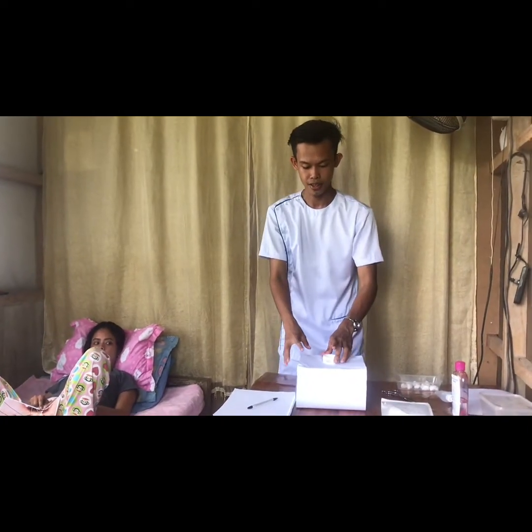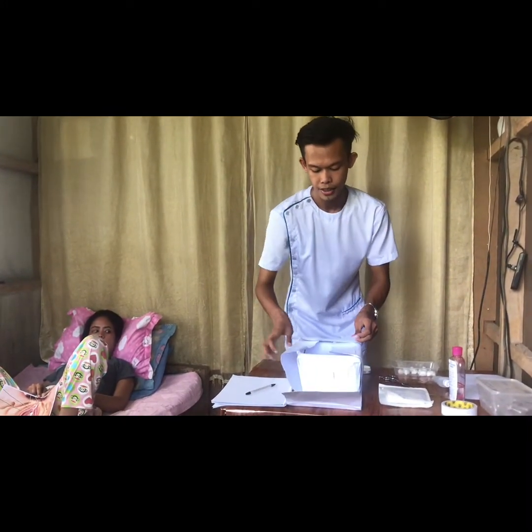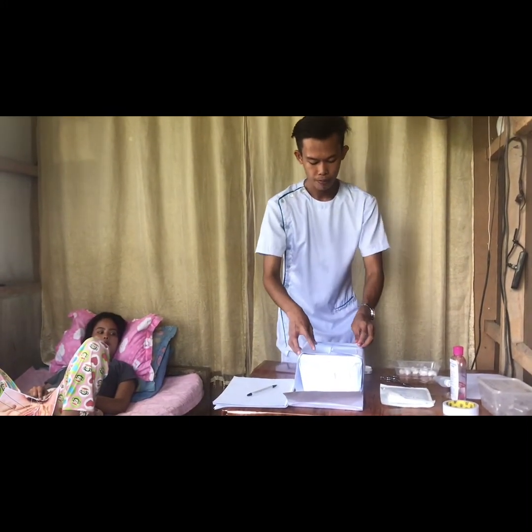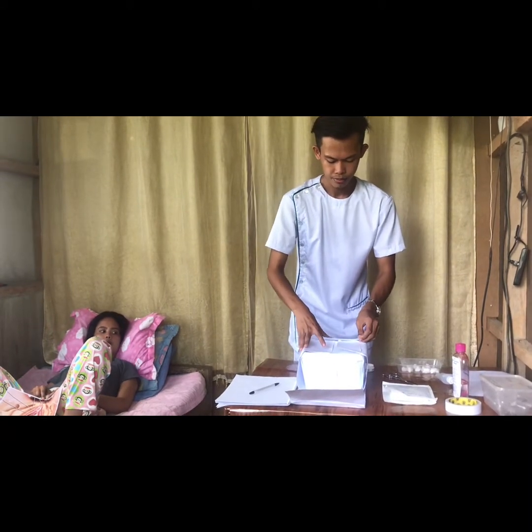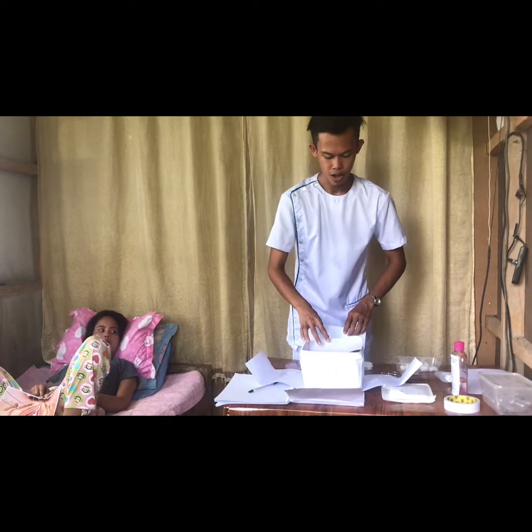This is the catheter kit. In opening the catheter kit, we are going to open the upper portion of the catheter kit, and then after that we're going to open the left and the right side, and then the lower portion of the catheter kit.